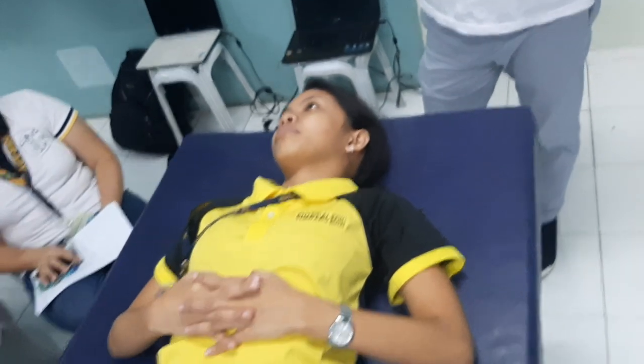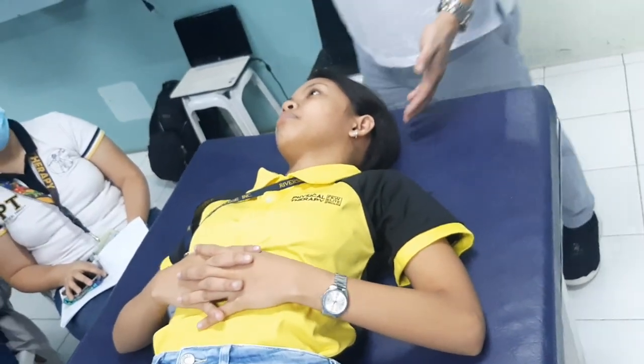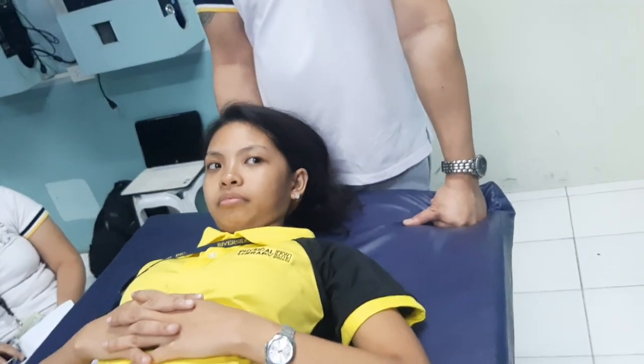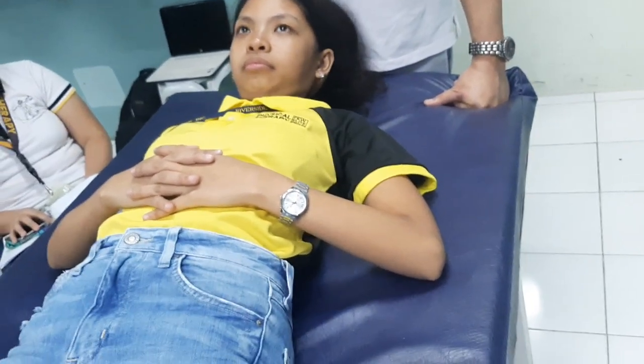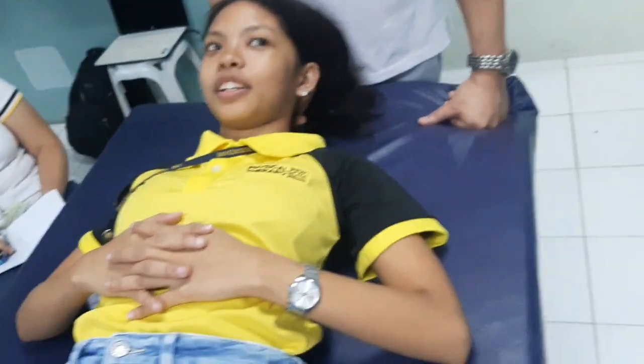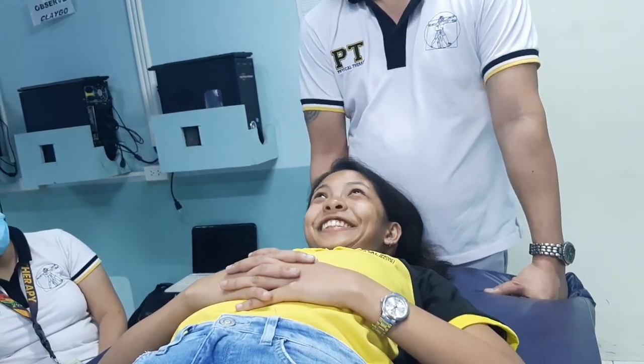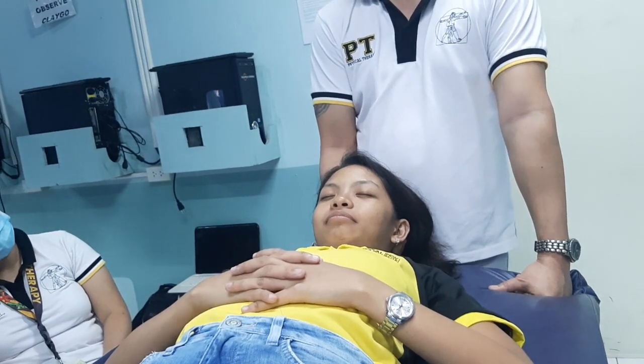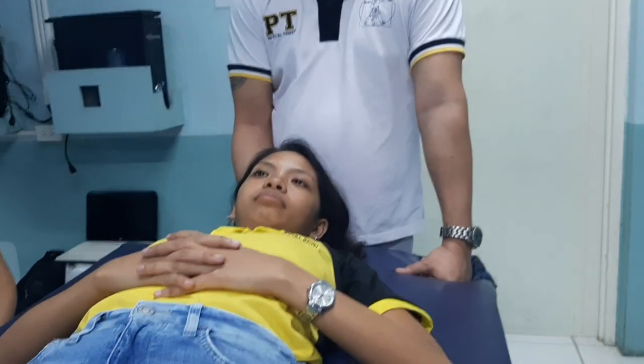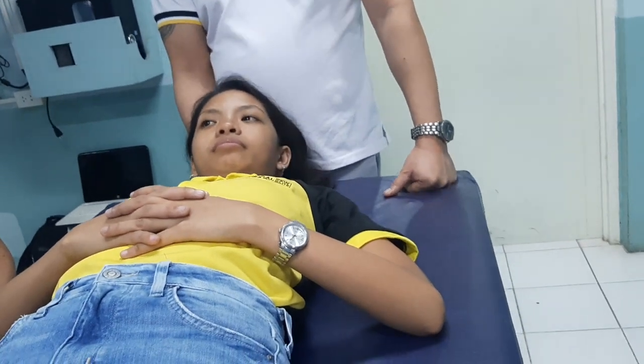There are two ways of doing this. First is using your hand, and the other is using a belt. Instruct the patient to put his weight on your hand. Put your weight, not force your weight. Just rest your head on my hand. So you can feel if the patient is relaxed, and you can move the patient in whatever direction. If the patient is not relaxing, the patient will be the one to move.